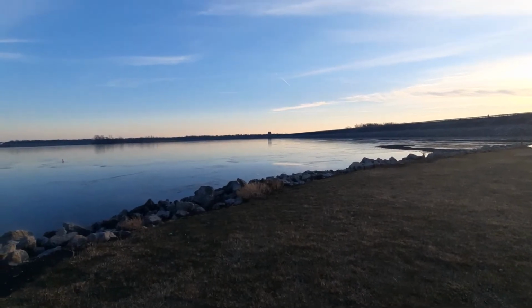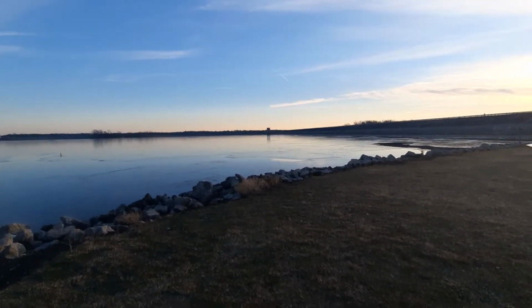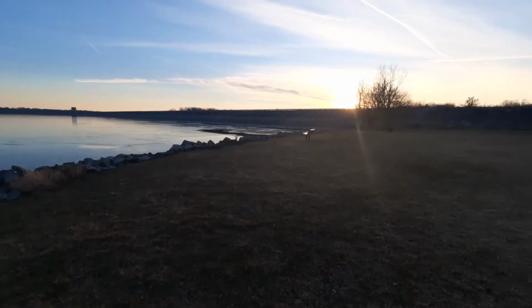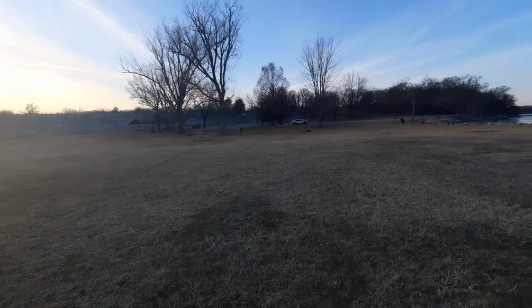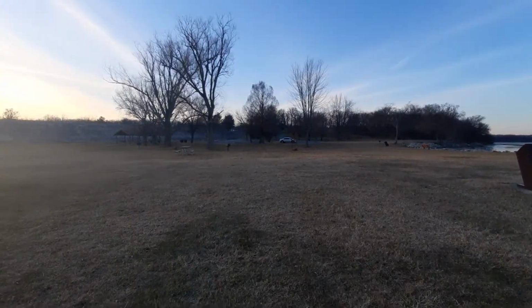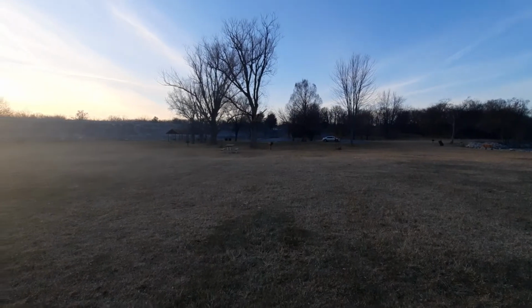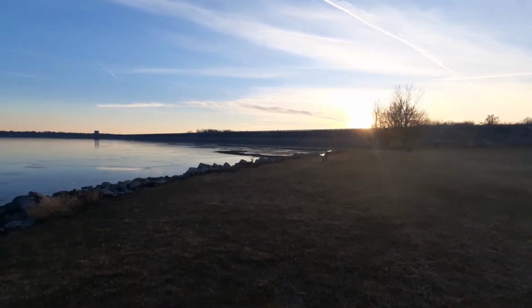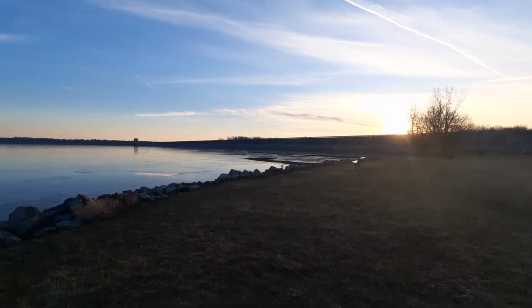Well, technically I'm at the reservoir, which the property that I'm standing on is actually part of federal property. It's actually part of the United States government, specifically the Army Corps of Engineers, because they were responsible for building this whole reservoir that you can see in the distance.